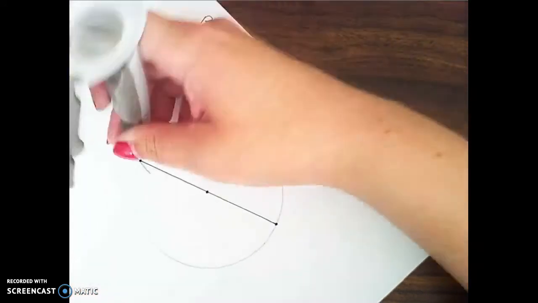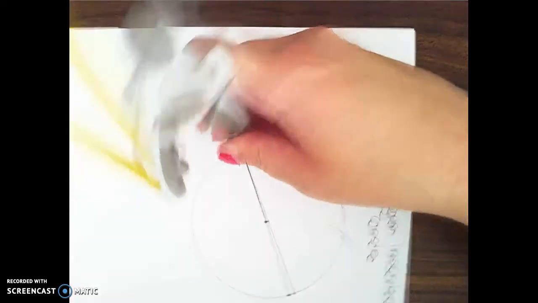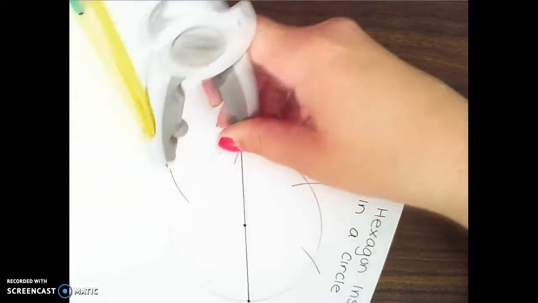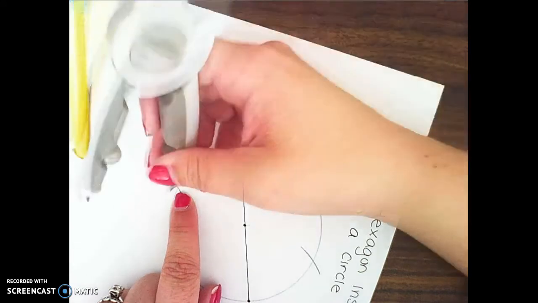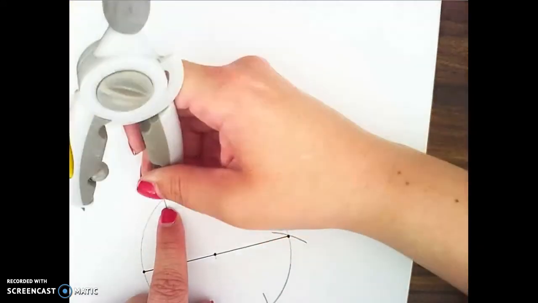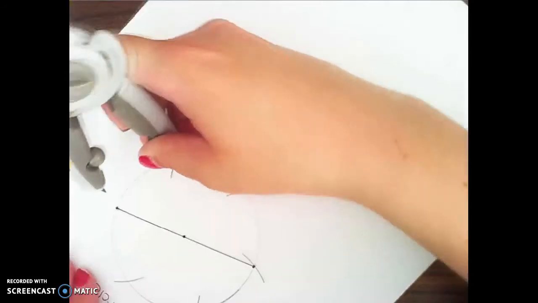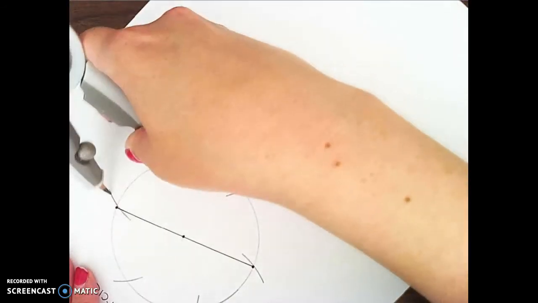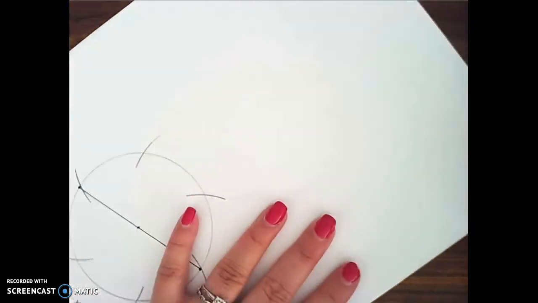And I'm going to keep going all the way around the circle. So from here, I'm going to move my compass point, another arc, move my compass point, and then I should get back to where I started, okay, with 6 total arcs.